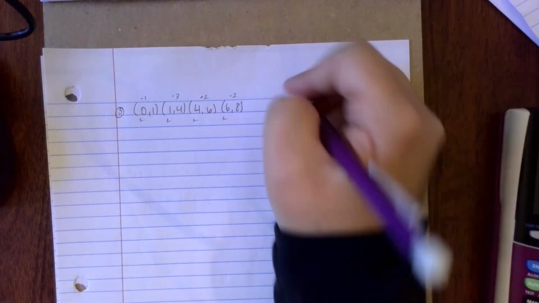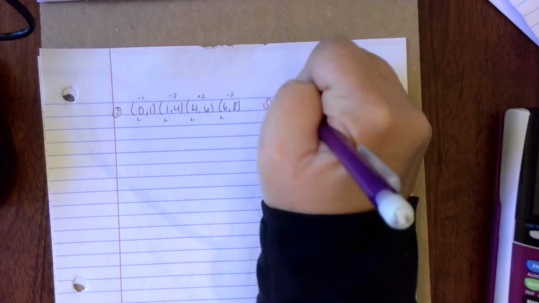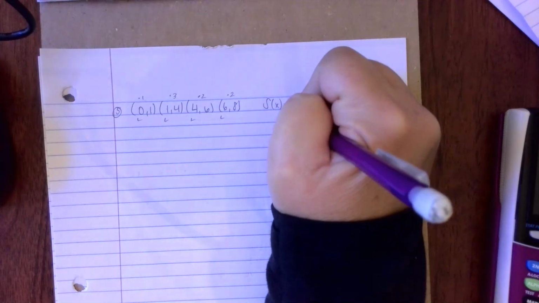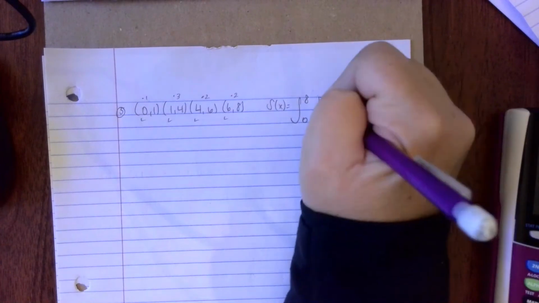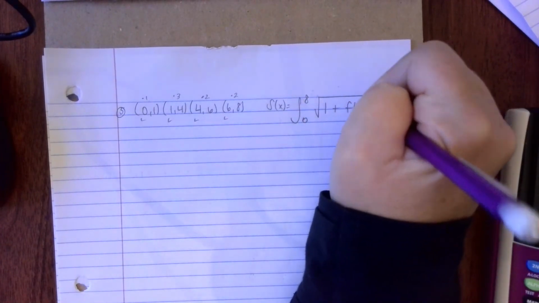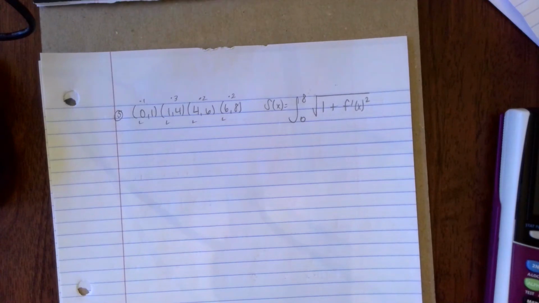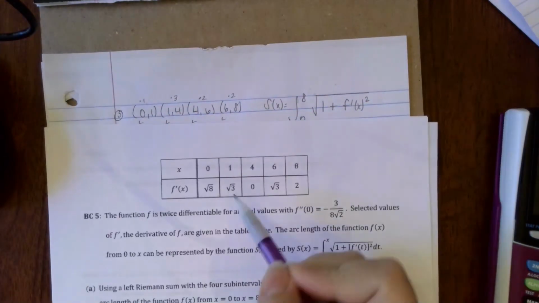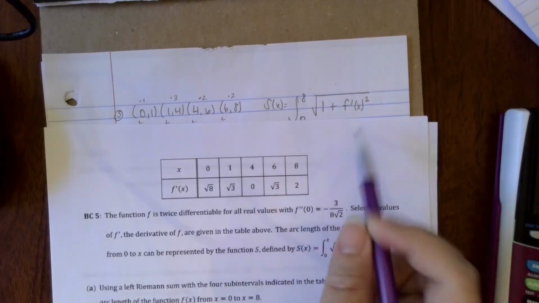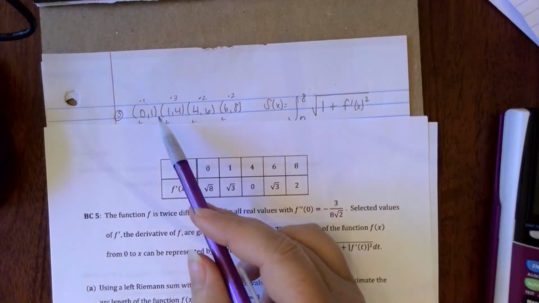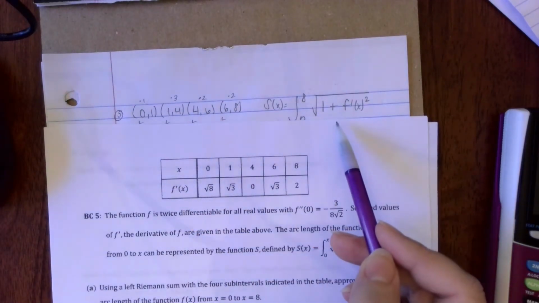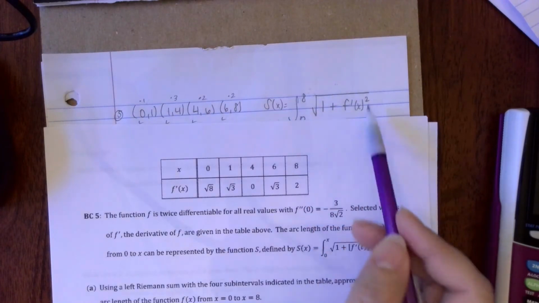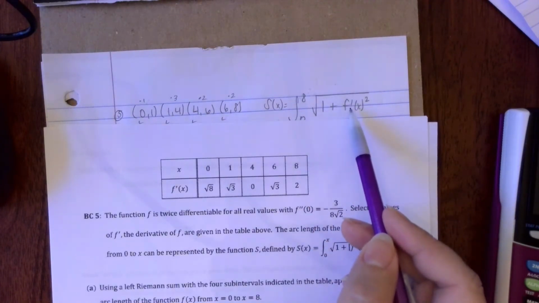Okay? We also know that s of x is equal to the integration from 0 to x, and for this one we want to find from 0 to 8, of the square root of 1 plus f prime of x squared. Okay? Now, our table gives us f prime of x. We're going to have to incorporate using the left Riemann sum in order to solve this thing. Okay, because you don't know the functions. You can't find the derivative, and you can't just plug in the derivative.